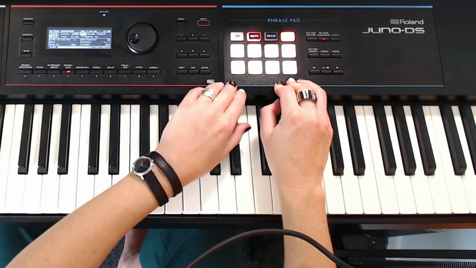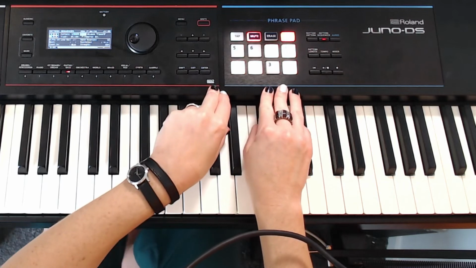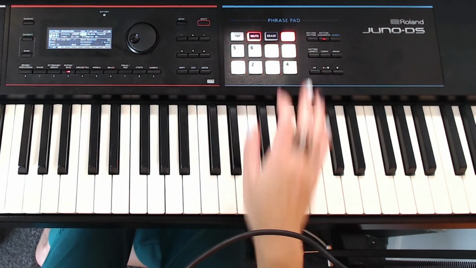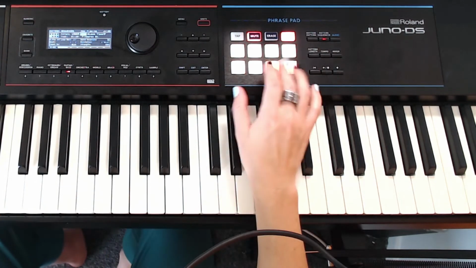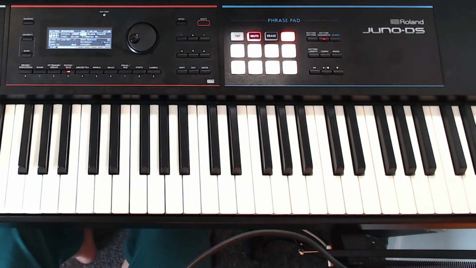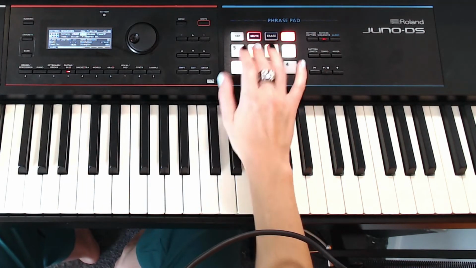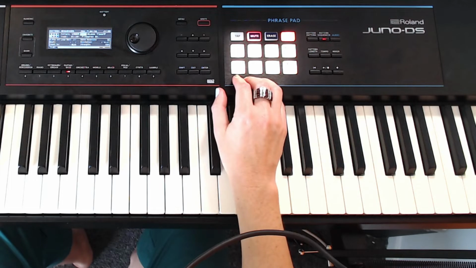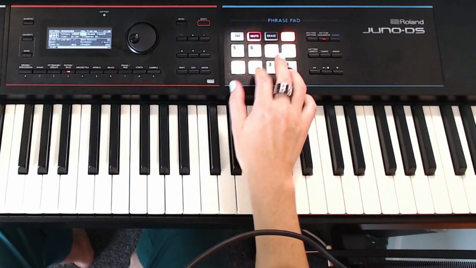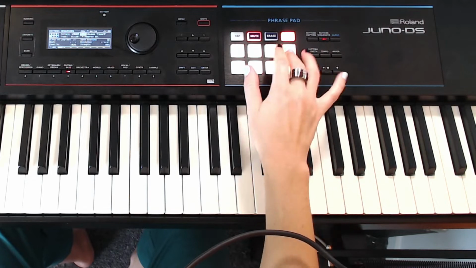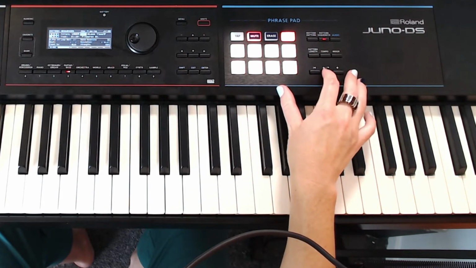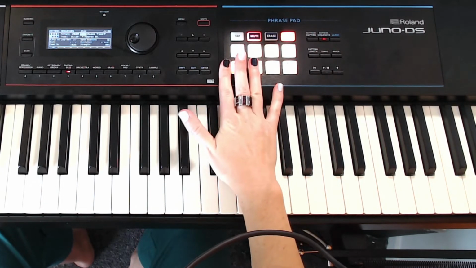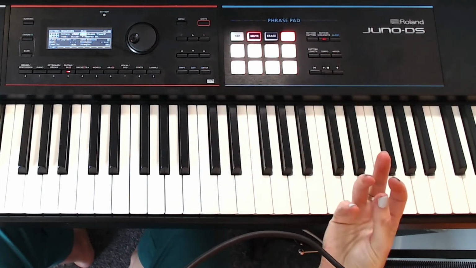You can just unmute anything and kind of mix it. So I might choose to just have the solo and the drums and the bass. This mute function can be a really cool way to mix your instruments in and out once you've recorded them.